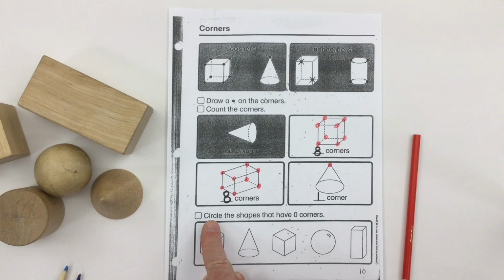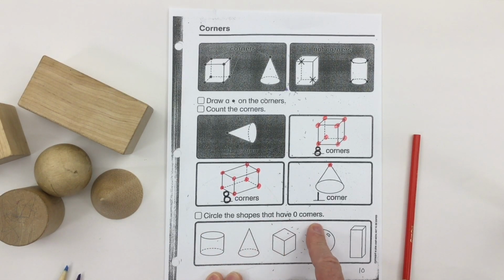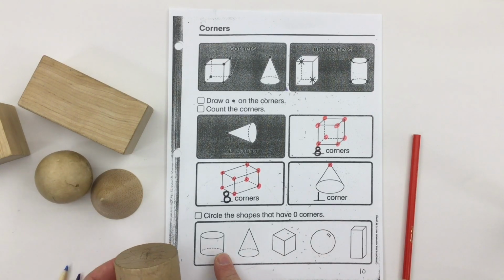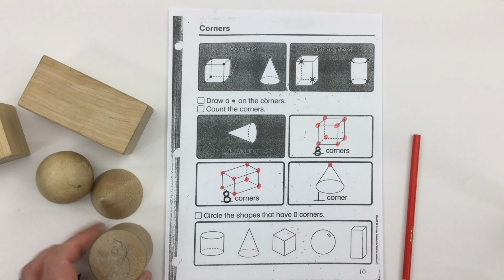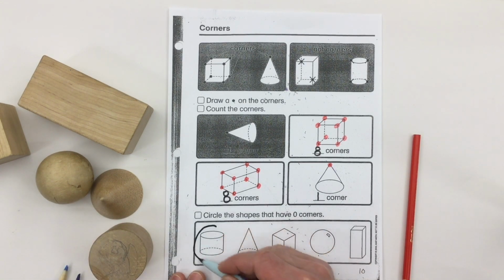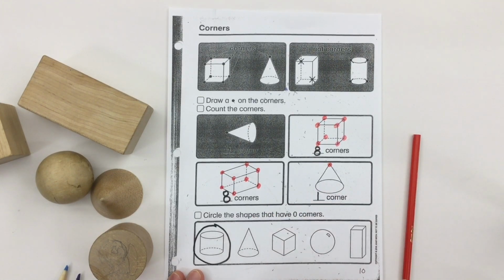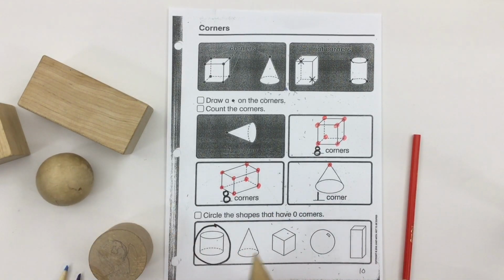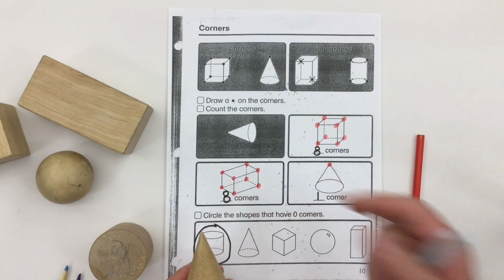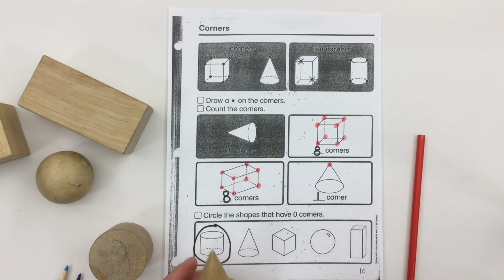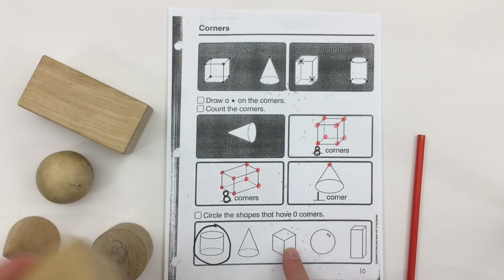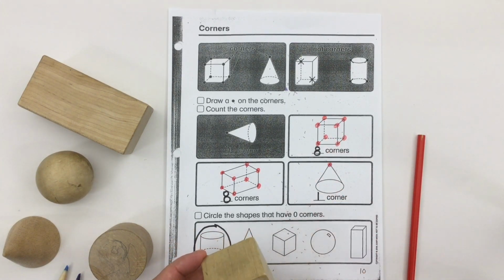Now, down here it says, circle the shapes that have 0 corners. Well, let's take a look at the cylinder. It doesn't have any corners. That one has 0. We'll circle it. Here's our cone. We just talked about that one. It does have one corner at the top. Here's our cube. We've talked about that one. That one has a lot of corners, 8 in fact.